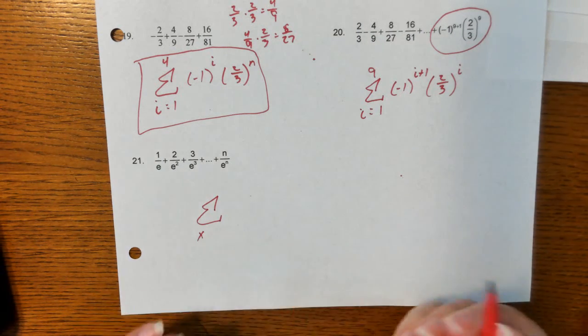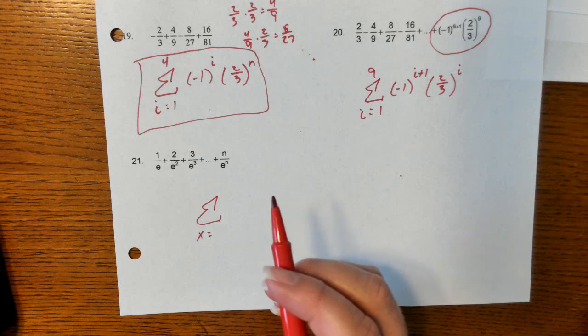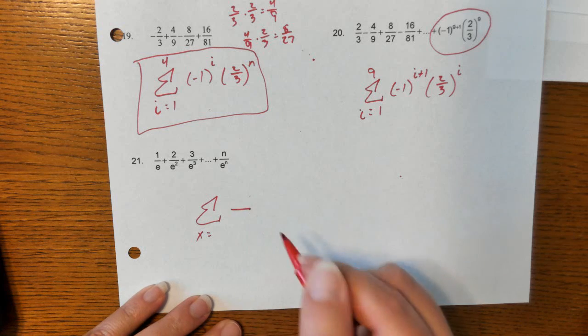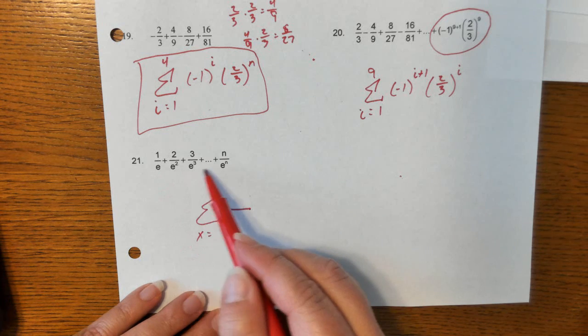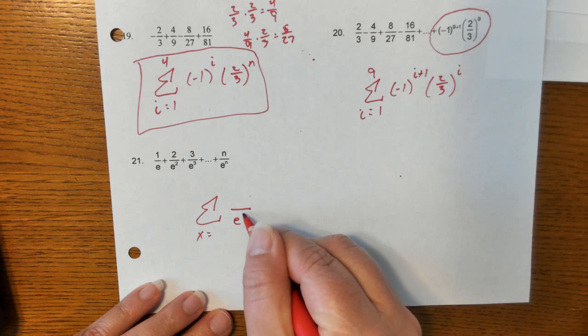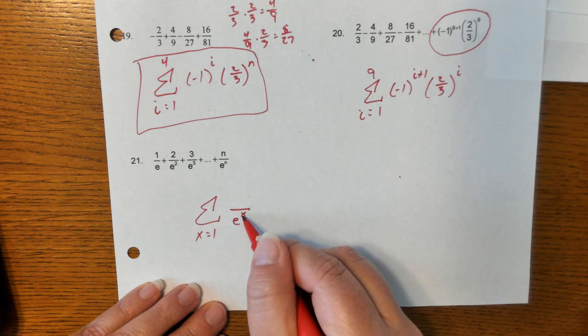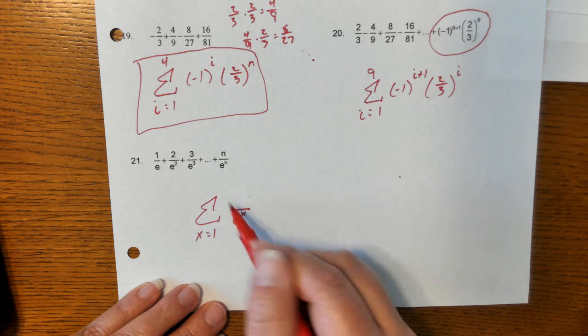And then the last one, I'm going to use X for my index number. You could pick whatever you want. Doesn't really matter. And looks like since we have a fraction, they always have an E on the bottom, but that E is raised to a power. So I'm going to say E to the X, because when I put in a 1, I would have E to the first on the bottom. When I put in a 2, I'd have E to the second on the bottom, E to the third, and so on.